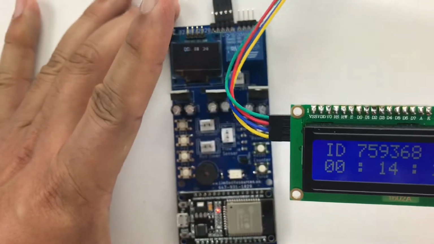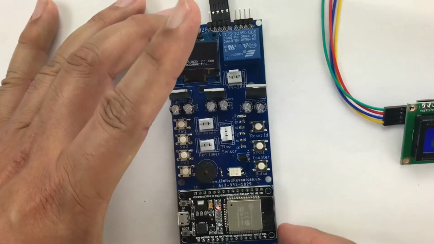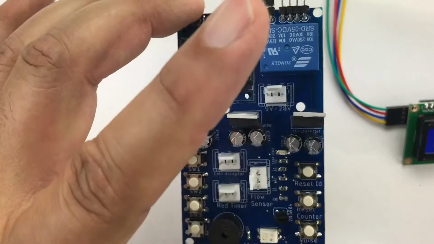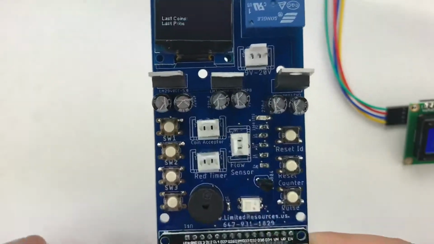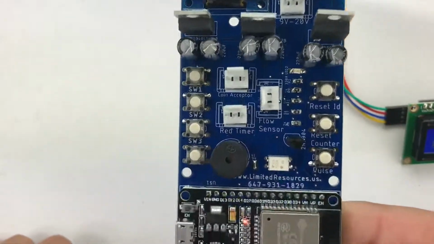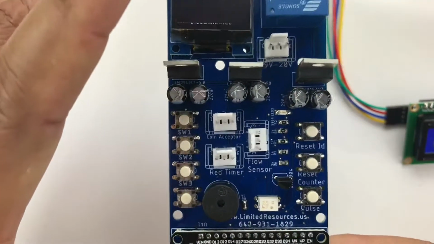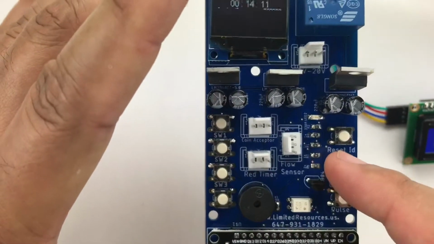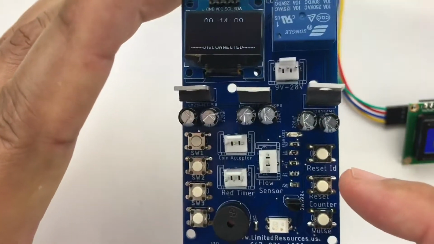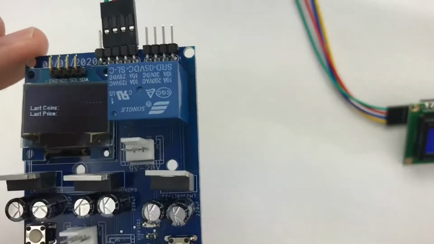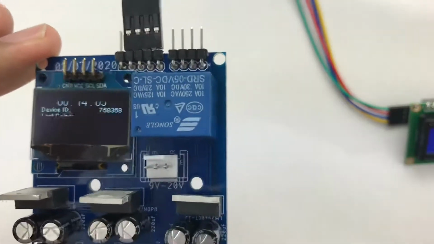So, in order to clear, you've gone in and you've emptied your coins, and now you want to reset the counter back to 0. You simply press reset counter, and the OLED display says CC will go back to 000.